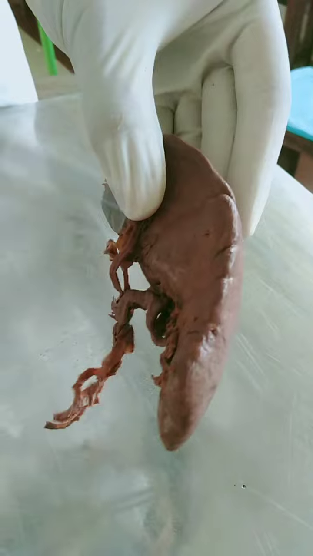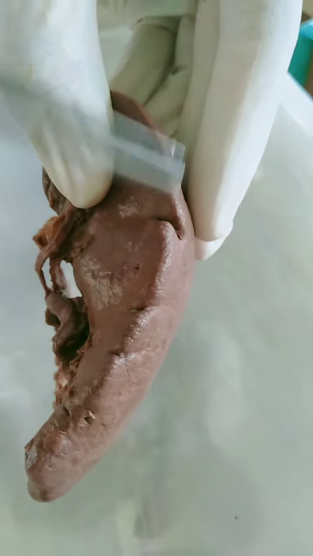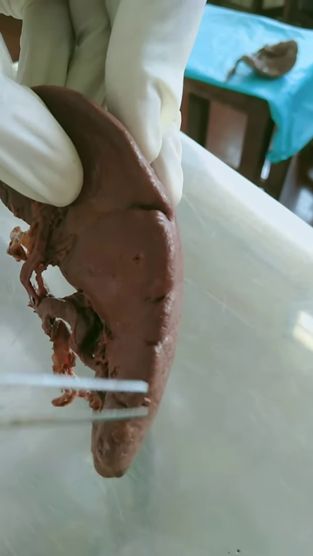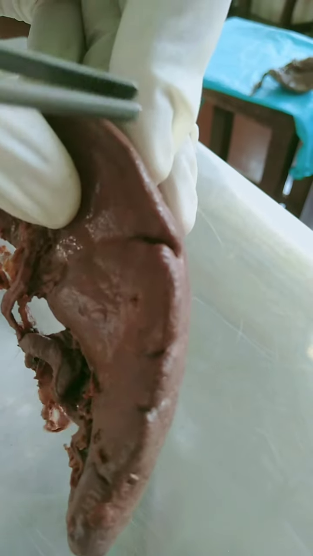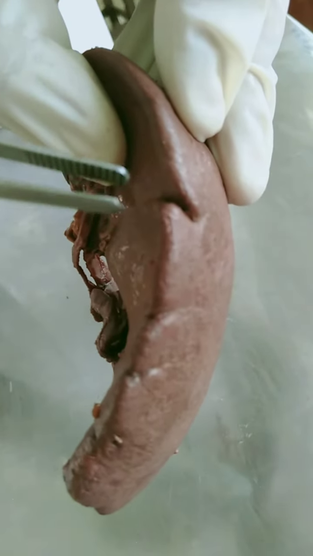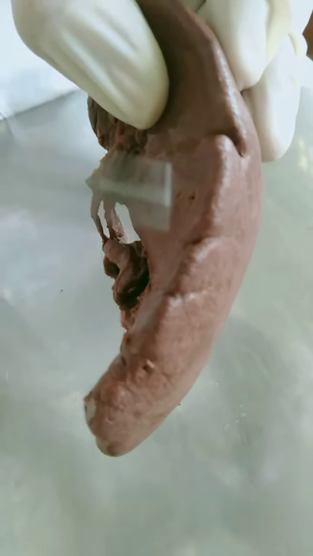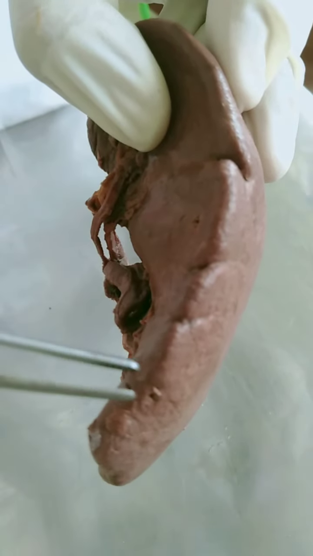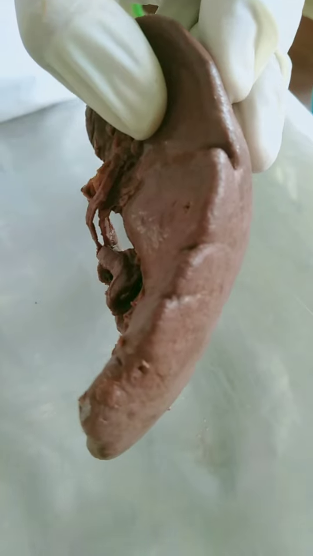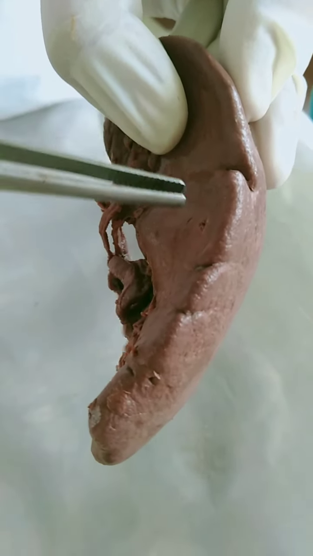Next, coming to the superior border, what is a striking feature that you can see in the superior border? So that is the notches. The superior border is notched. There may be 2 or more notches. These notches have some importance. The anatomical importance is that you can identify the superior border by the presence of these notches. And the embryological significance is that it shows that it is lobulated in development.